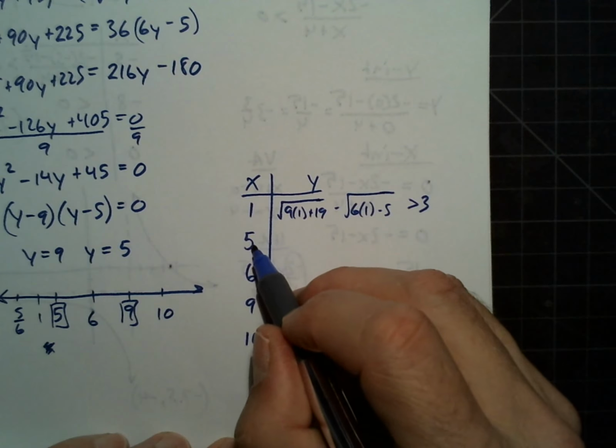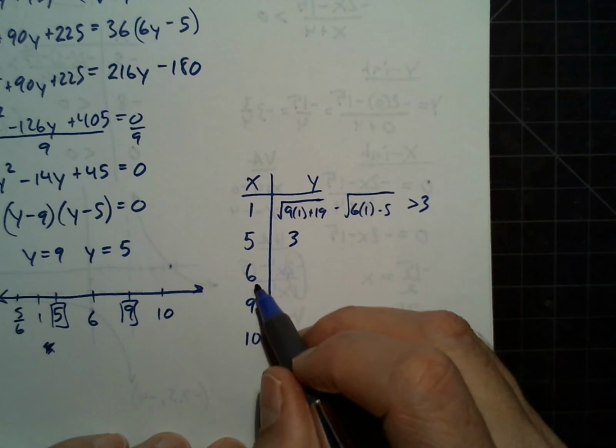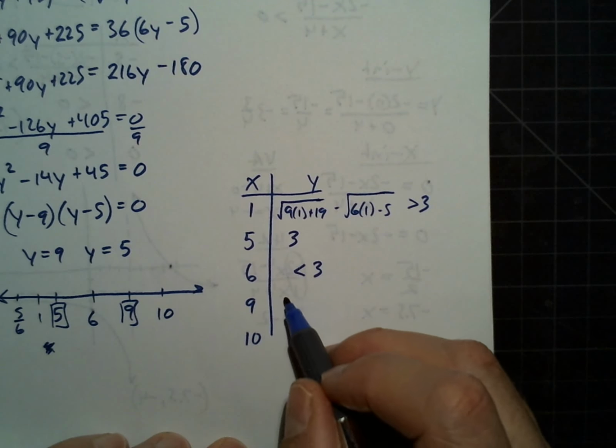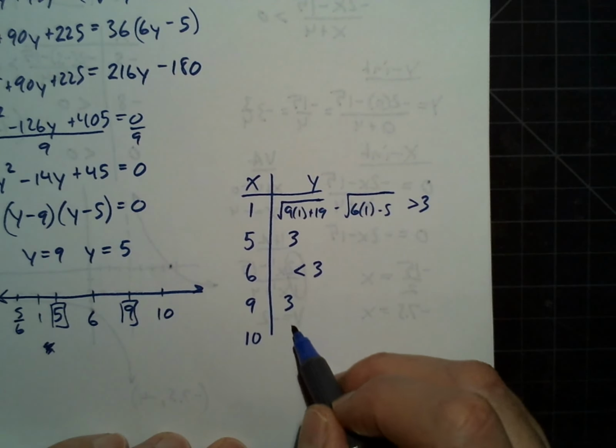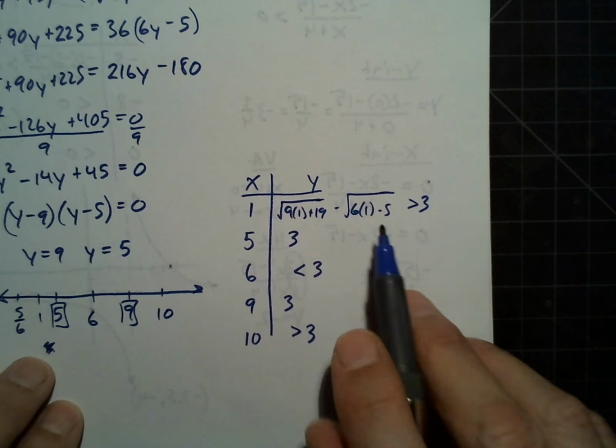When we put a 5 in, it is equal to 3. When we put a 6 in, it's less than 3. And substitute a 9, and then substitute a 10 in this expression.